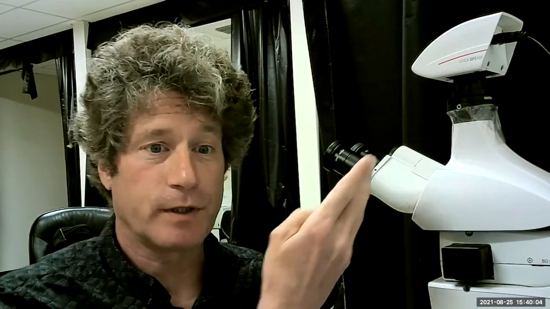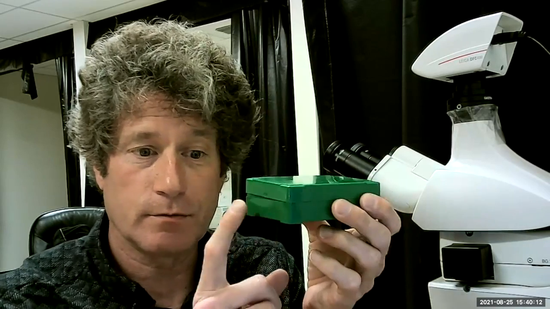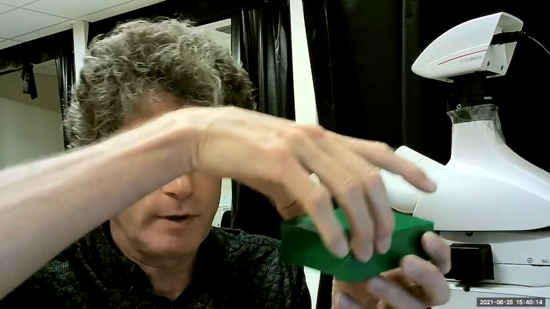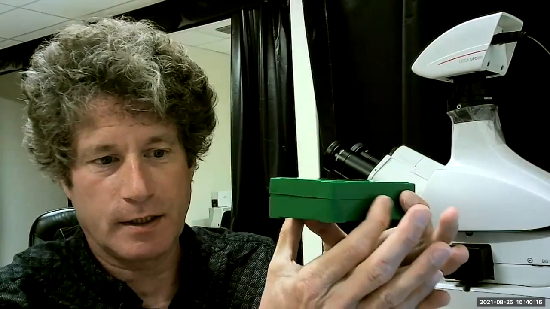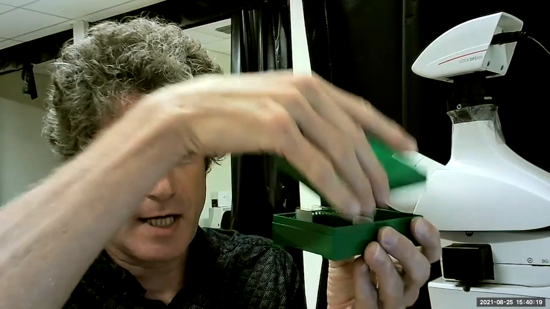Hello, this is a little startup video for how to get the file management system going for the Leica DM500 using the LASX software. On the Leica, you're going to be using this green box here, and you squeeze the two sides right here and open the top off.